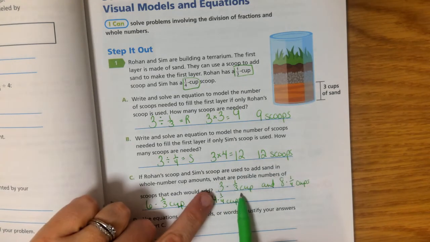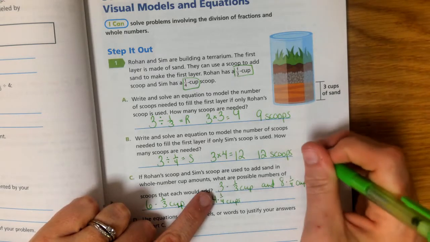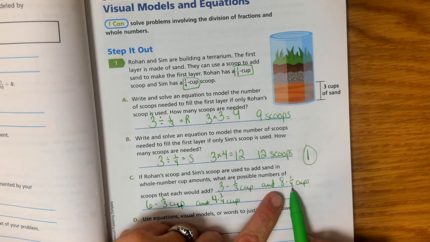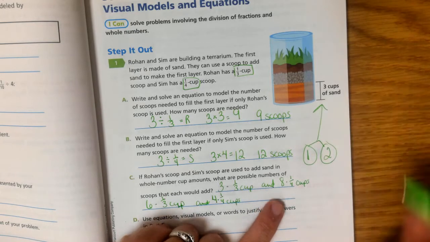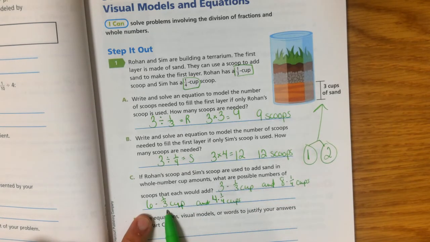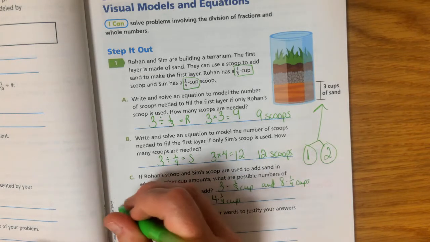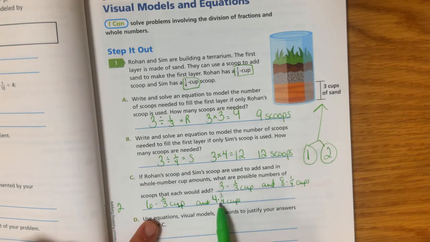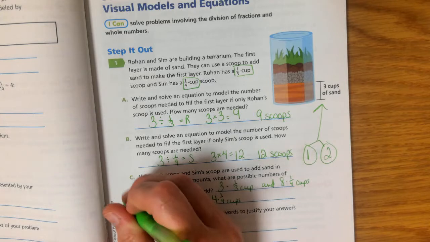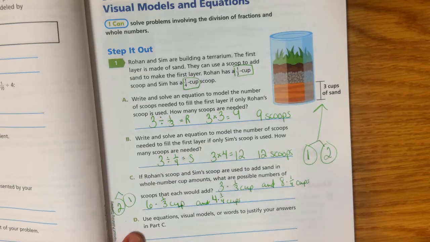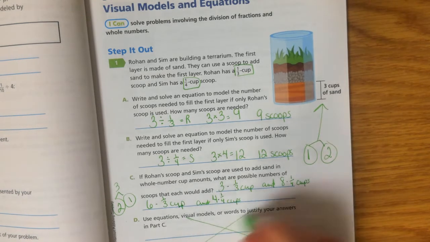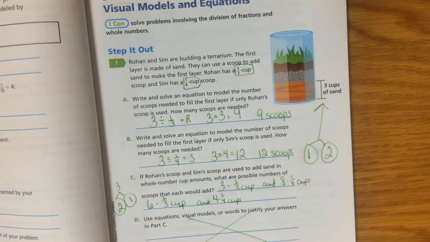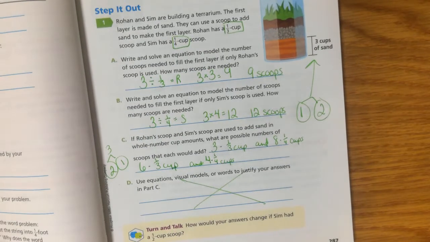Because 3 1/3 cups would equal 1 whole cup, right? And 8 1/4 cups would equal 2 cups. And together that would be your 3 cups. Here, 6 1/3 cups would equal 2 cups. And 4 1/4 cups would equal 1 cup. And together they equal the 3 cups. Okay? So that's how we were able to figure out what kind of combinations they would have. And we can skip letter D.